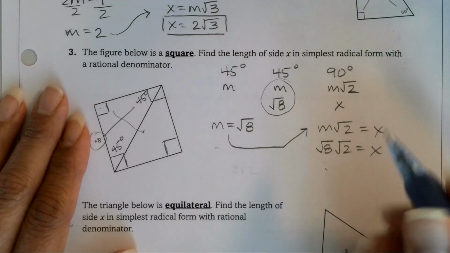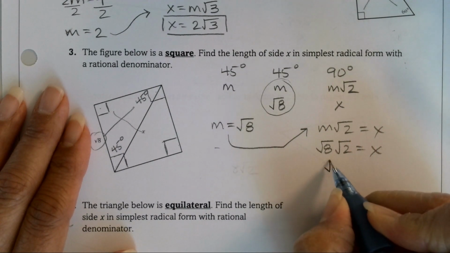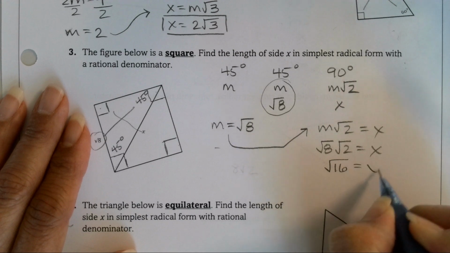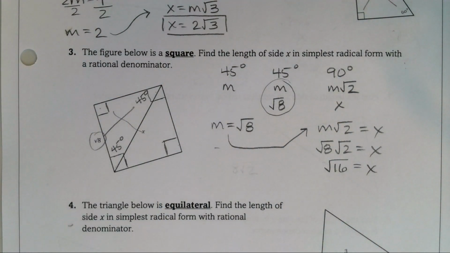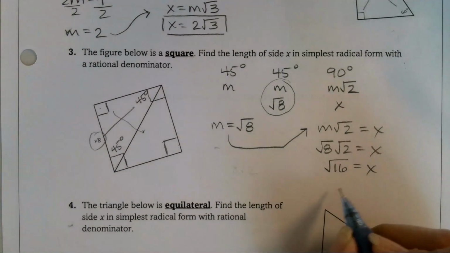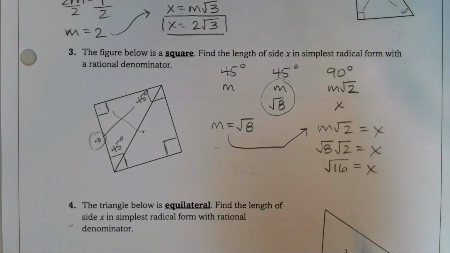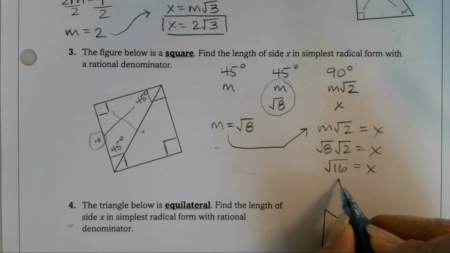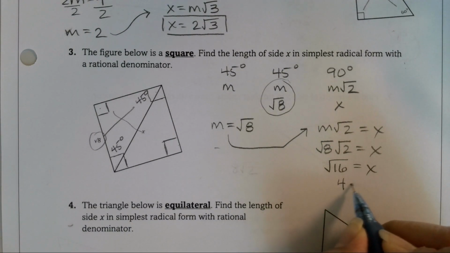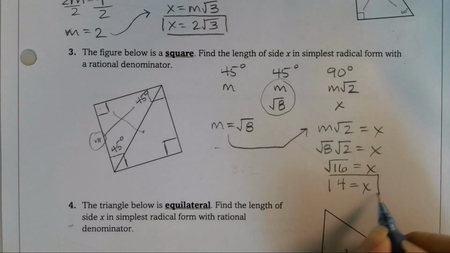What answer is that going to be? 16 is correct. Okay? And then you decide if your answer stays like this or can it be simplified. Can you simplify square root of 16 to what? 4. Yeah, because this one's a perfect square, right? It's a perfect square. All right, there's our x.